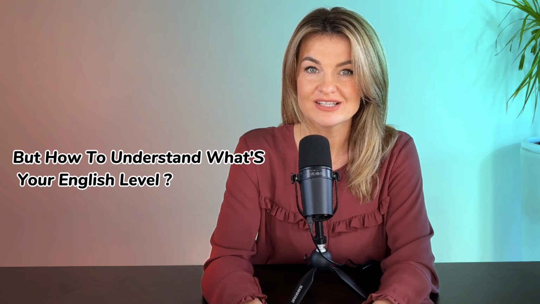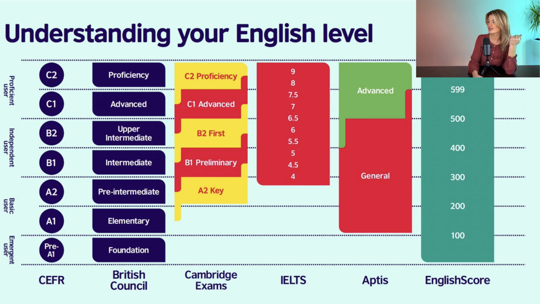This table has been produced as a useful guideline for learners to understand the levels targeted by British Council courses for adults. So, as you can see, there are several levels, starting with Pre-A, which is foundation, A1 elementary, A2 pre-intermediate, B1 intermediate, B2 upper intermediate, C1 advanced, and C2 proficiency.